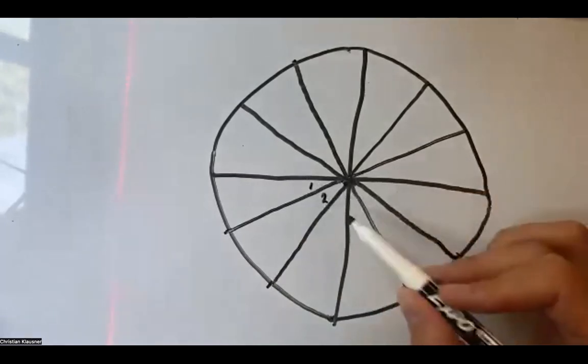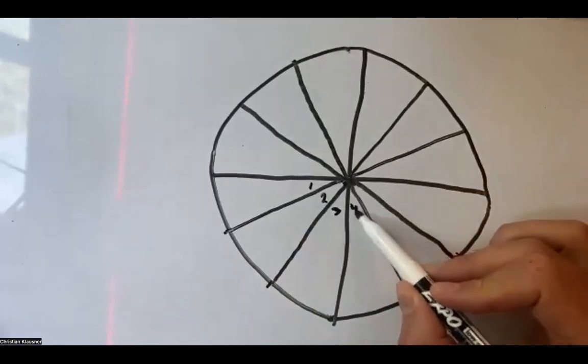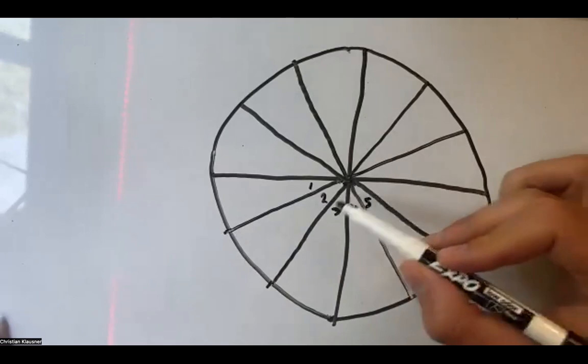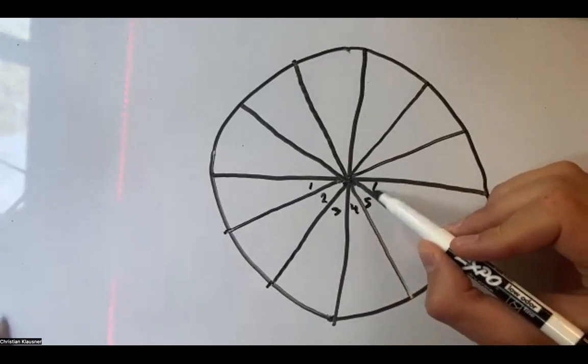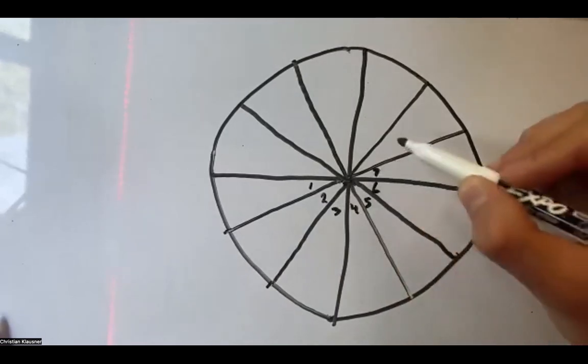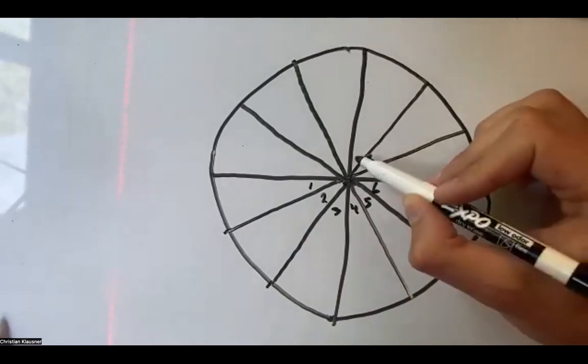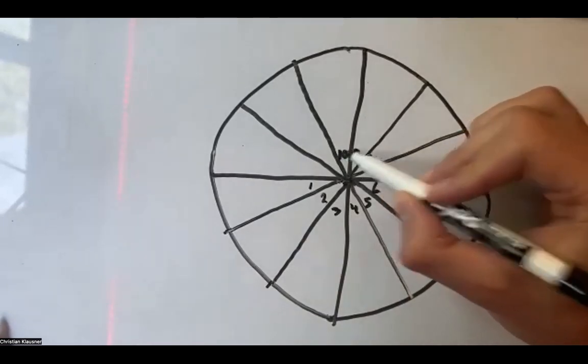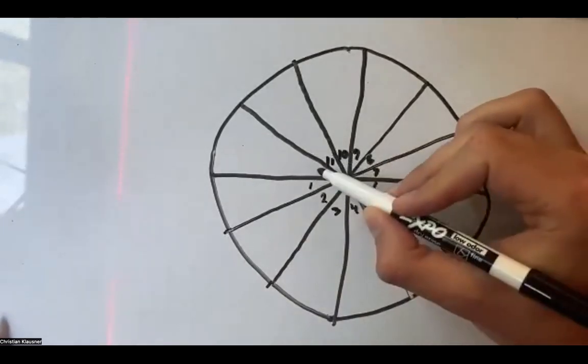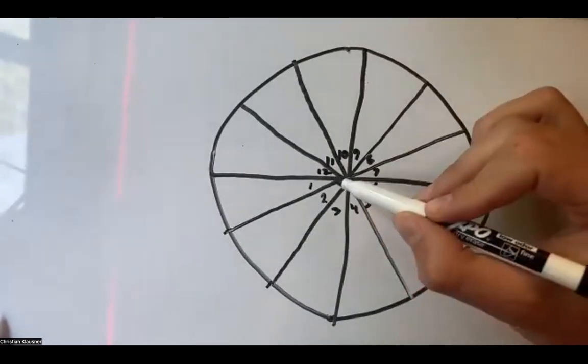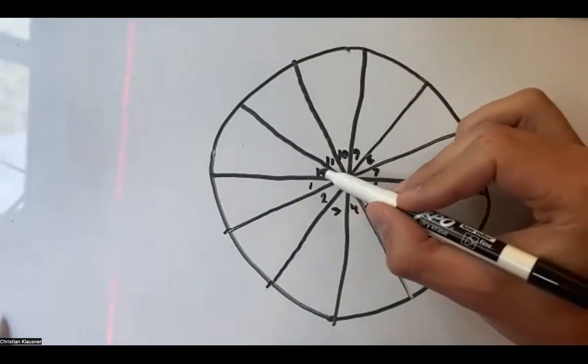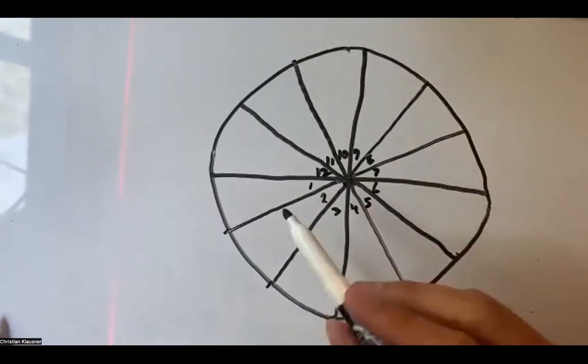1, 2, 3, 4, 5. Go ahead and do it in the inner center, just like I'm doing there. 6, 7, 8, 9, 10, 11, and 12. Great job, everybody. Okay, you're doing great.